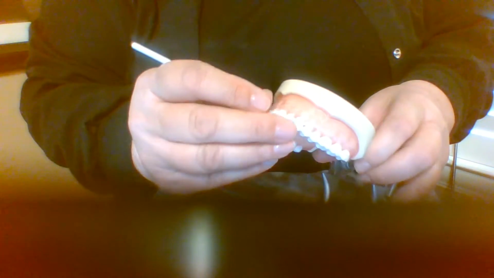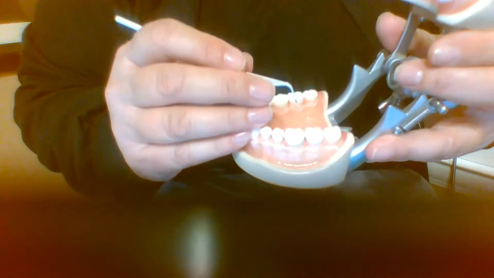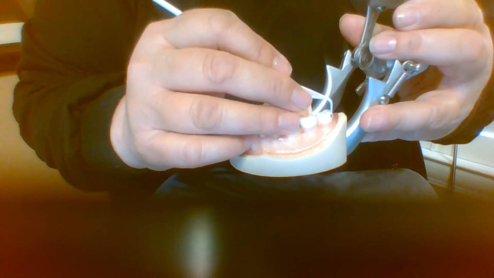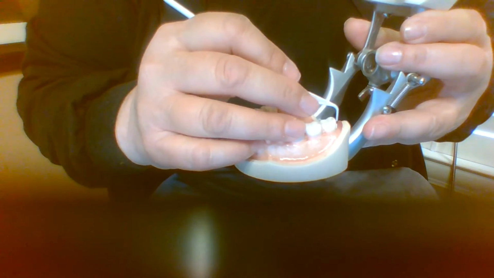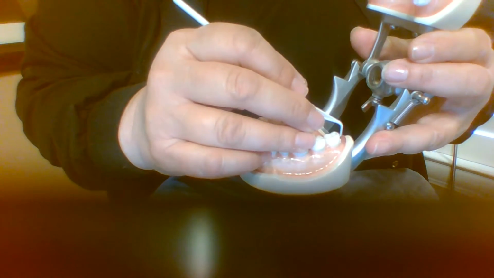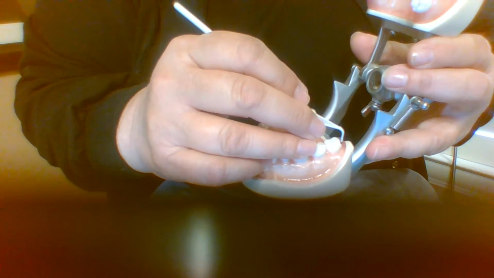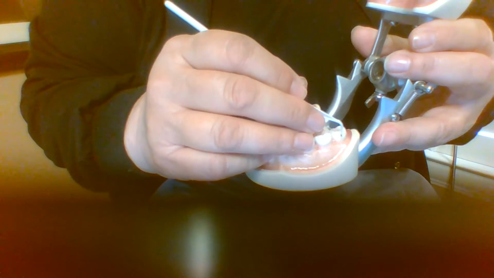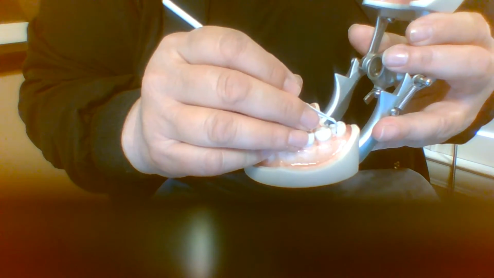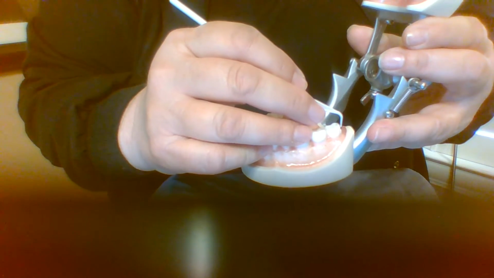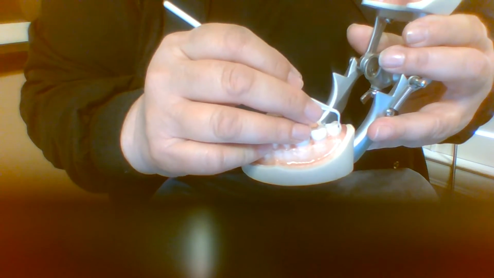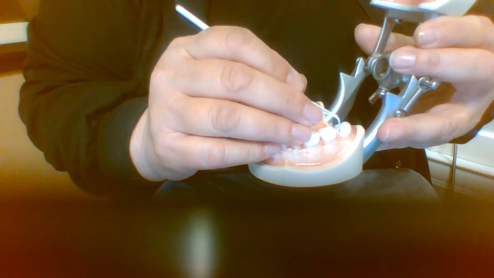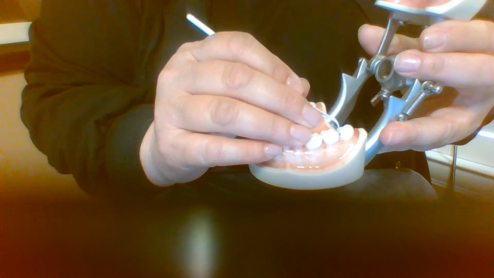So I'm going to start on the mandible so you can easily see it. And remember, we're going to probe 6 points of the tooth. So let's get started here. We're going to go at the distal, probing, and I'm watching that black band. Then I'm doing a walking stroke to the midline, walking stroke into the mesial.